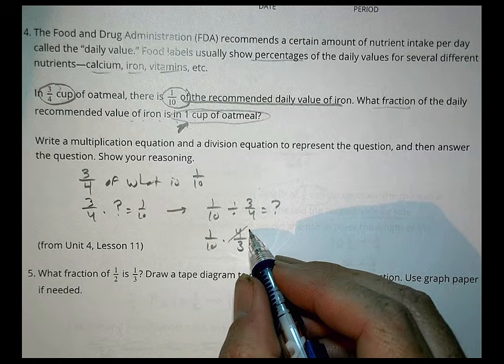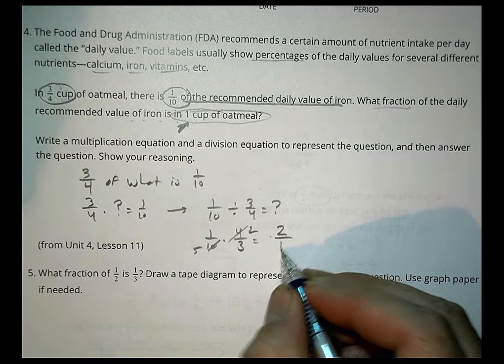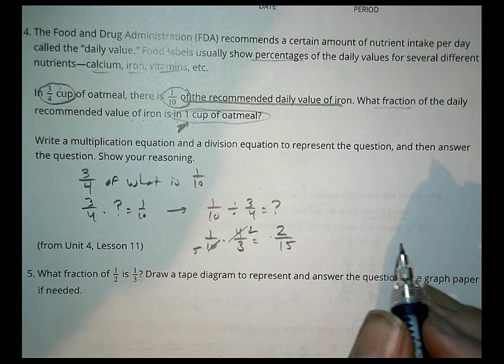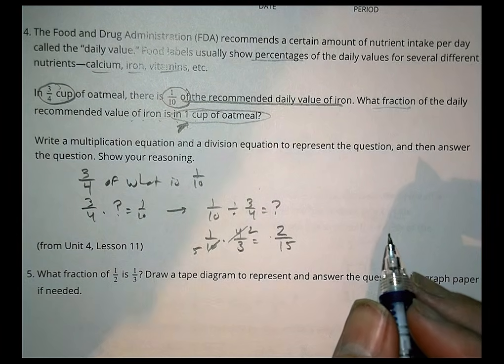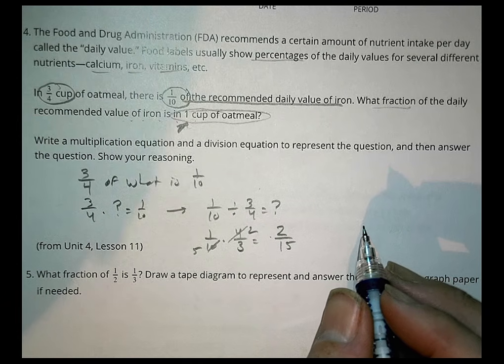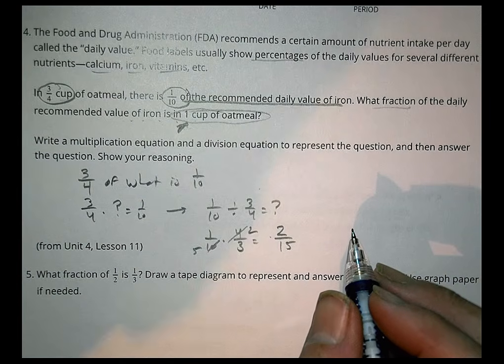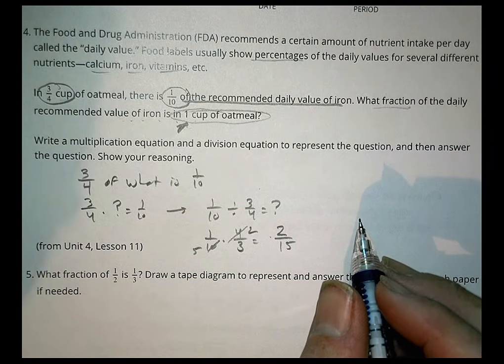Right, 2 goes in here 2 times, 2 goes in here 5 times, and we end up with 2/15. All right, so that's going to tell us what fraction of the daily recommended value of iron is in 1 cup. It's 2/15 of the iron you need for the day is in there. And that's what you get.